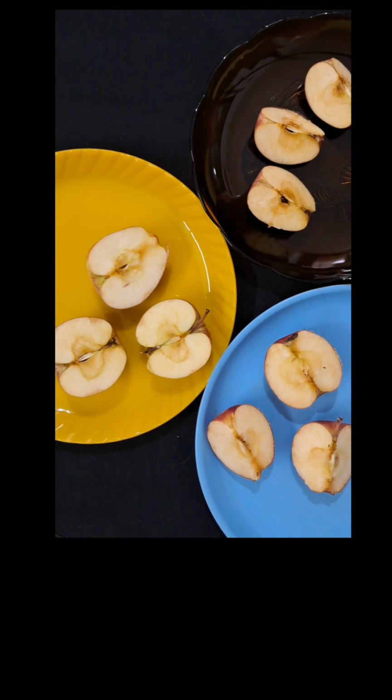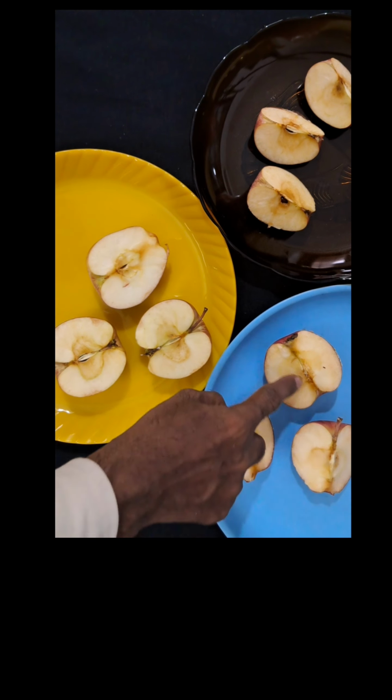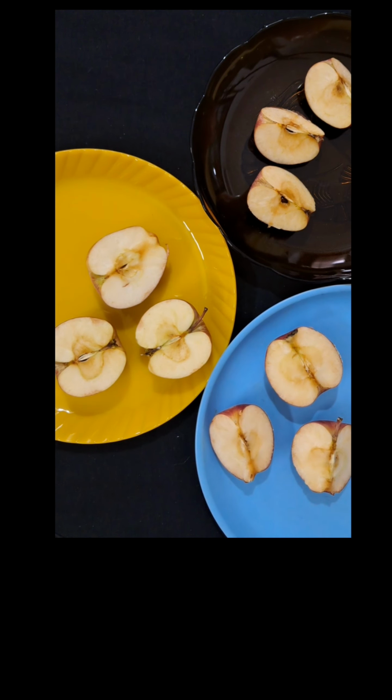Let me ask you one question. What is the number of pieces on the yellow plate? Which means, what is the numerator of the pieces on the yellow plate? You can verify it by counting. 3. Okay. Similarly, we are able to find out the numerator of the pieces on the blue plate just by counting. It is 3. Similarly, we can also find out that the number of pieces on the glass plate is 3 just by counting.